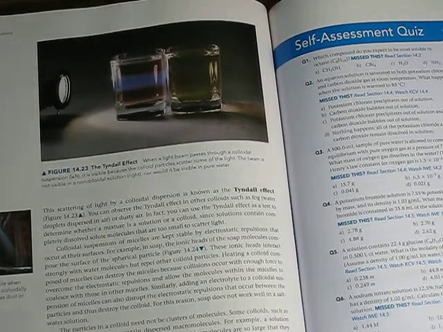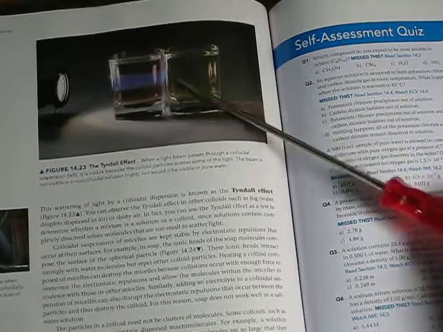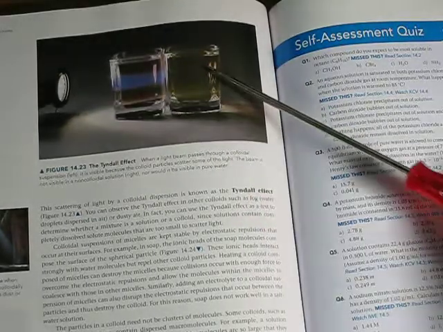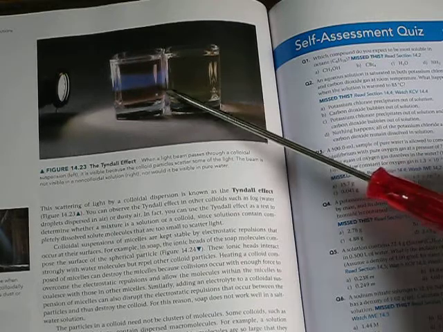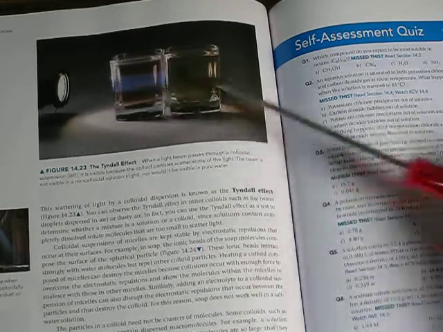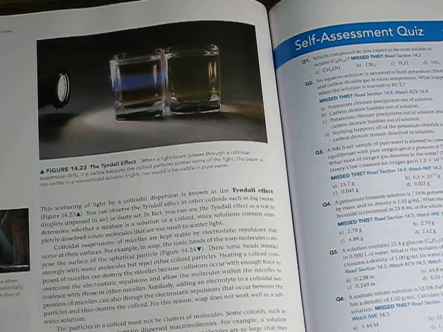If you took salt water, just normal salt water, dissolved up, that's a solution, not a colloid. That would be like this over here. You can see if you shine a light through it, you cannot see the path of the light through salt water. However, if you have a colloid, you can actually see the path of light through the colloid. You can see the beam of light as you shine through.